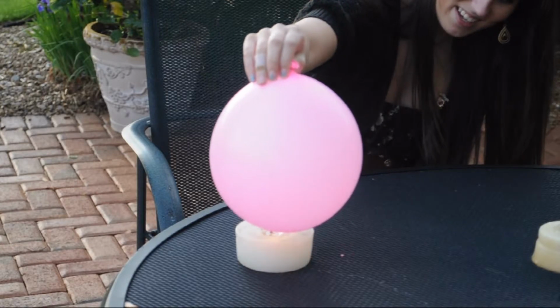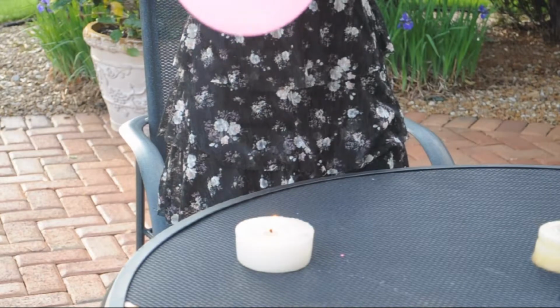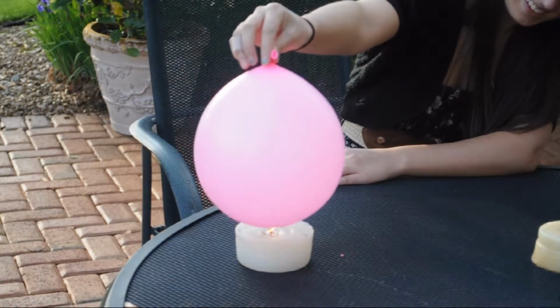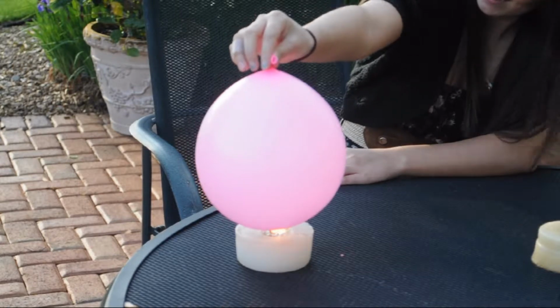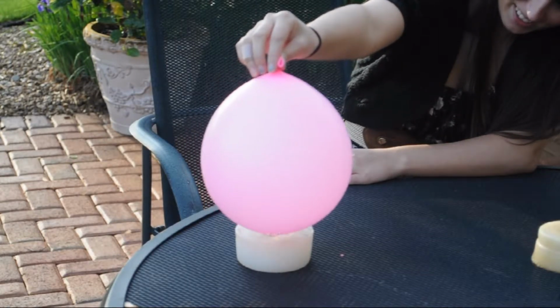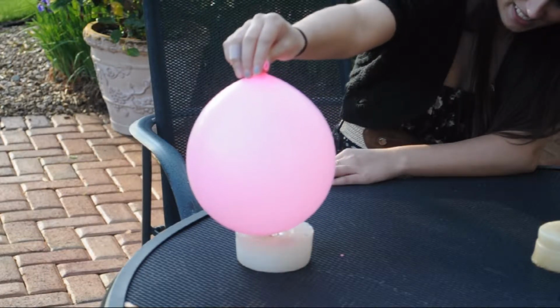For example, ethanol alcohol, the type of alcohol in alcoholic beverages, has a specific heat of 0.6 calories per gram per Celsius. That is, only 0.6 calories are required to raise the temperature of 1 gram of ethanol alcohol by 1 degree Celsius.